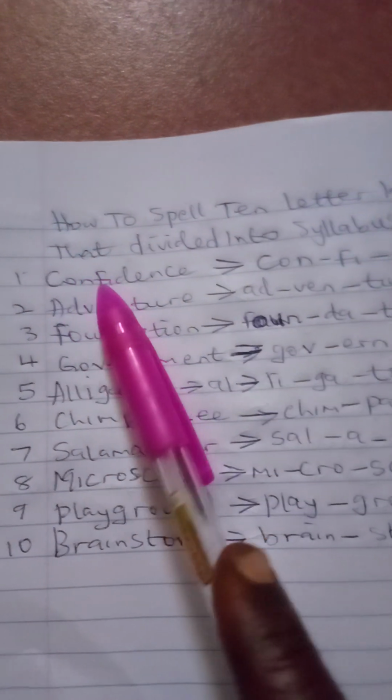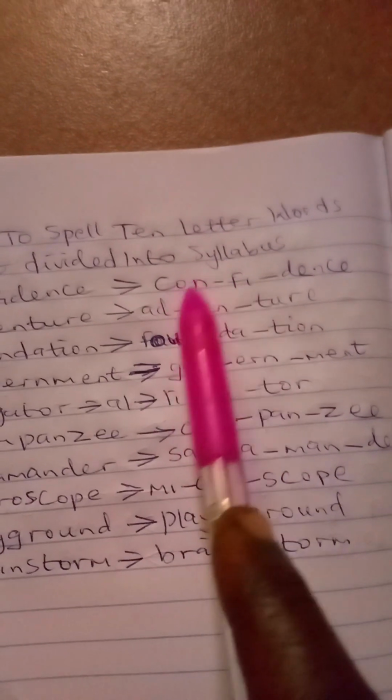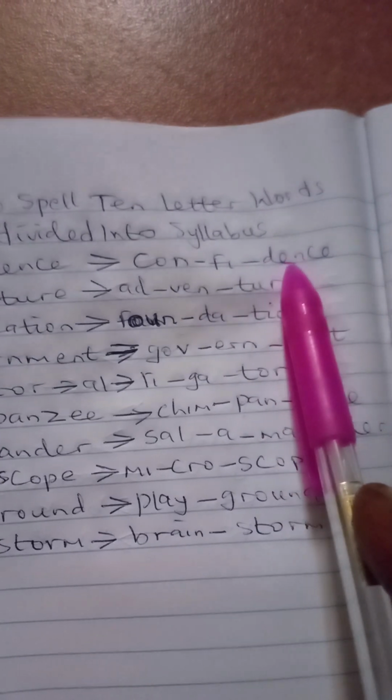Now let's go. Number one is confidence. Let's divide confidence into syllables. This confidence has 3 syllables. Let's spell CONFIDENCE. Confidence.